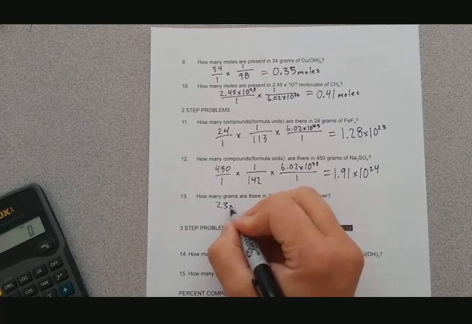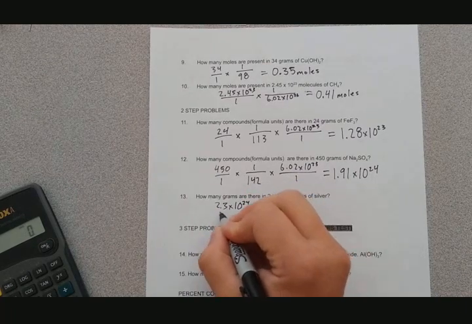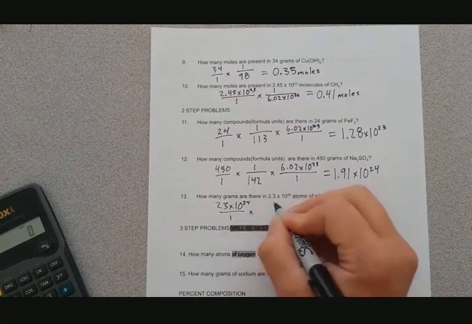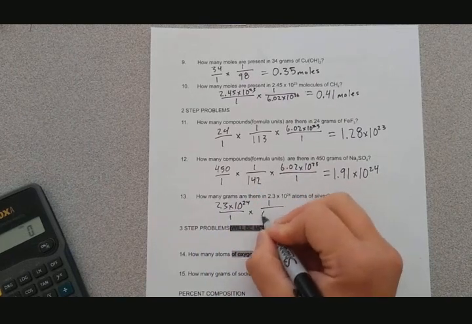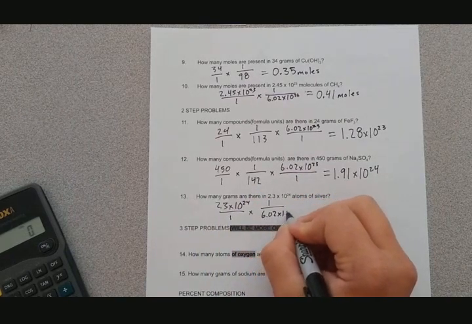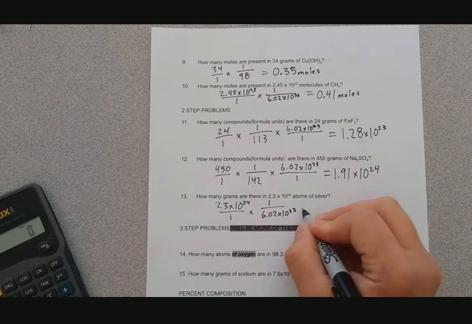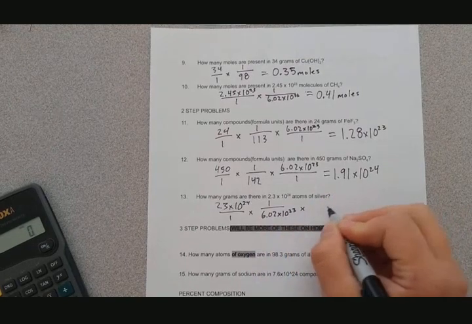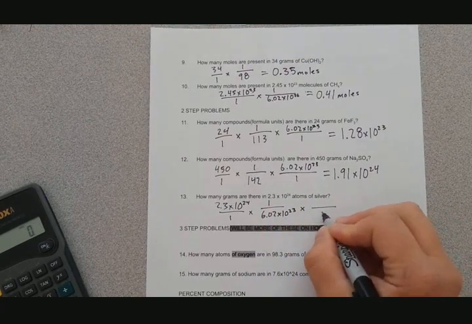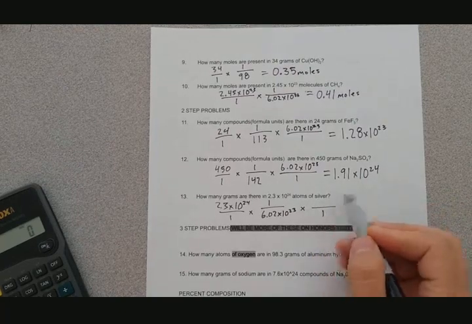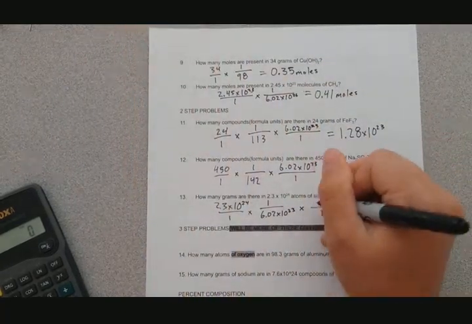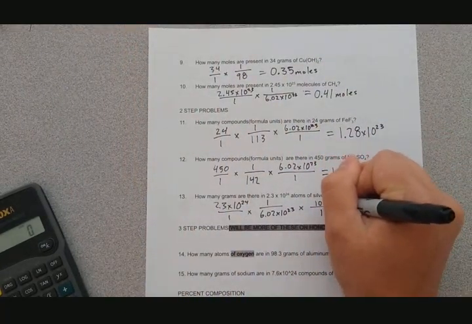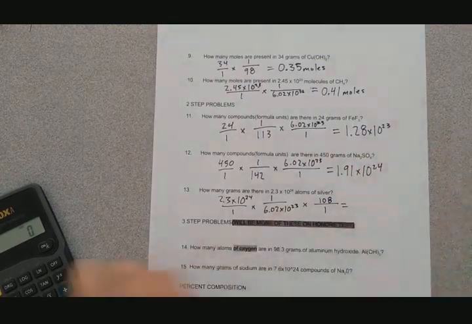That's our given number, 2.3 times 10 to the 24 over 1, multiplied by 1 over 6.02 times 10 to the 23. What's the proper weight of silver? Look on our sheet, we find that it's 108. It's going to give us our answer. Let's calculate that out.